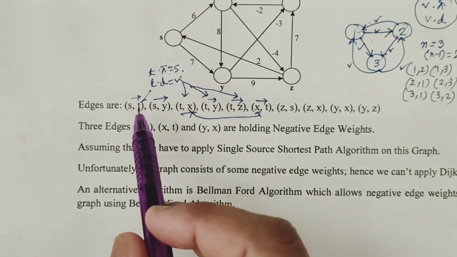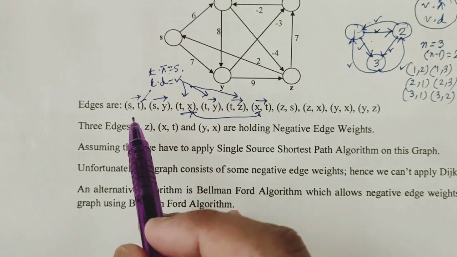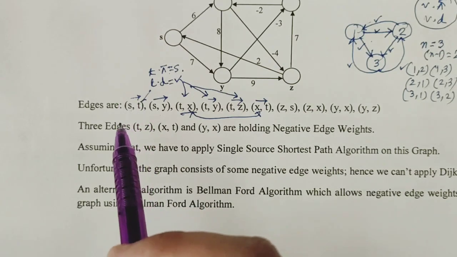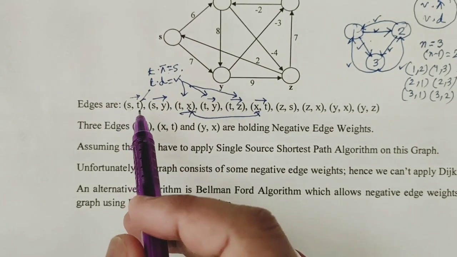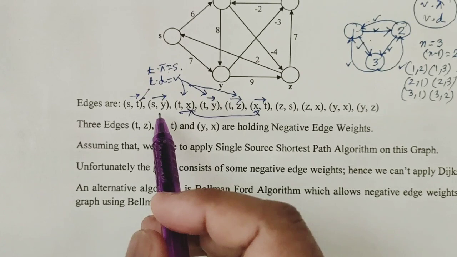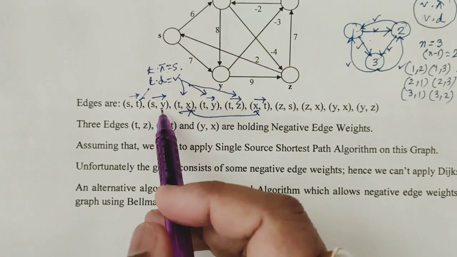That means for this edge, t dot d is greater than s dot d plus w of s to t. Is it possible? If it is possible, that means again you have a chance of further relaxation. If it is not possible, you don't have the chance for further relaxation. That implies you have finally achieved the shortest path estimate for t with respect to the source vertex. For this edge s to y, you have to check whether y dot d, after all iterations are over, is found greater than s dot d plus w of s to y or not.